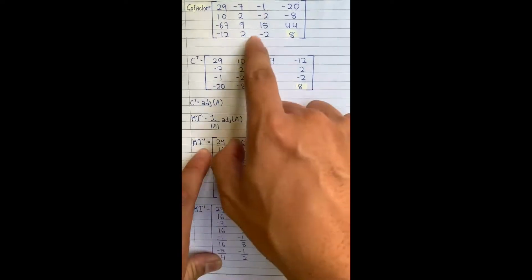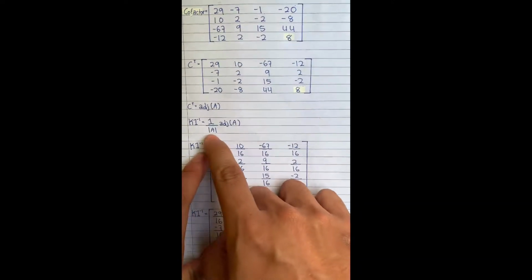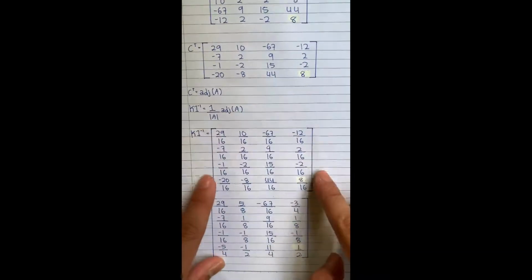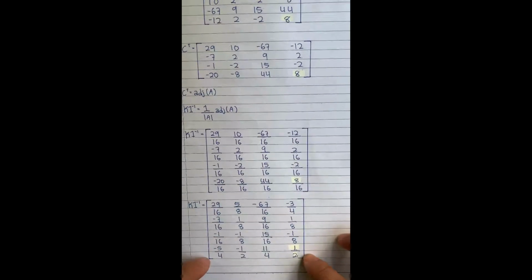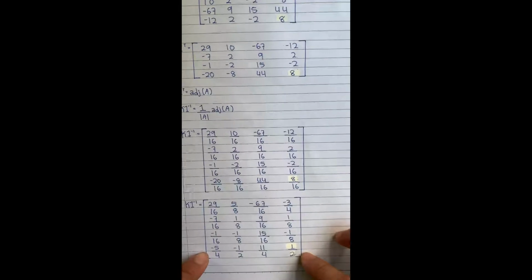I divide the adjoint of the matrix by the determinant of the matrix, and I got the answer. And finally, I simplify it into this form. And this is the final answer for the inverse of K1. Now I will explain the product of P and the inverse of K1.